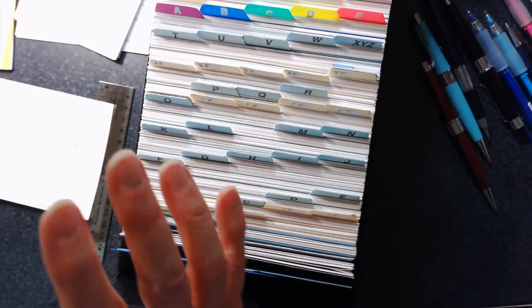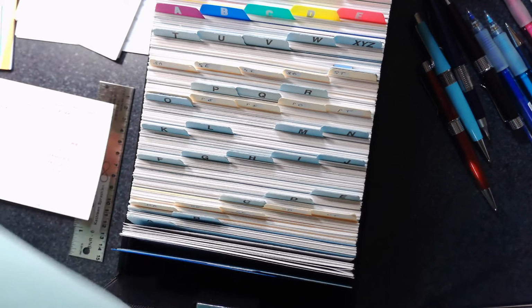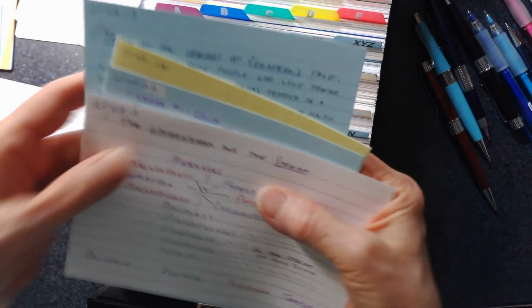But let me take a look at the other cluster. Okay, the other cluster, I was looking for a card. If I can find, I can't find my little reference card anymore. Oh, here it is.